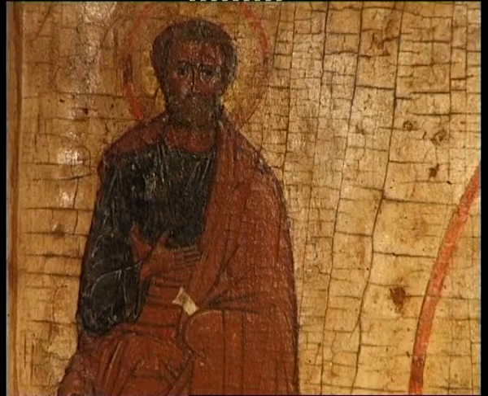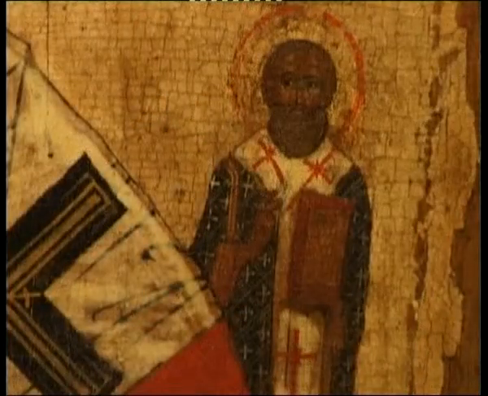Let me ask you a monetary question about this one. What is an icon of this nature valued at? The value of this icon is 65,000 guilders.